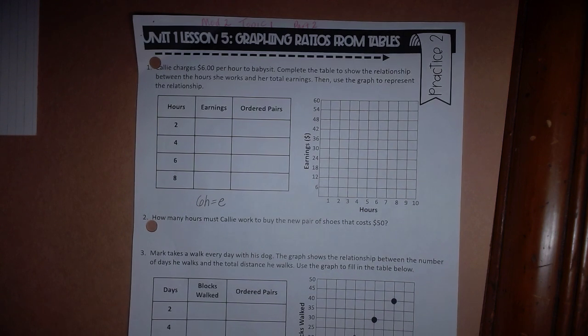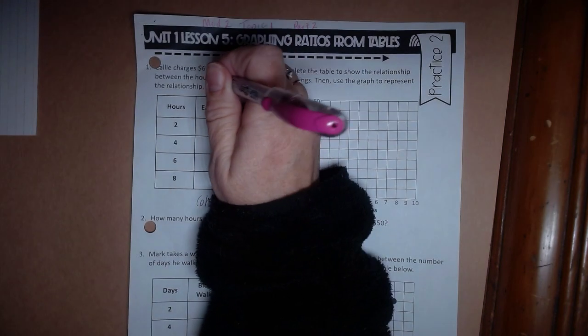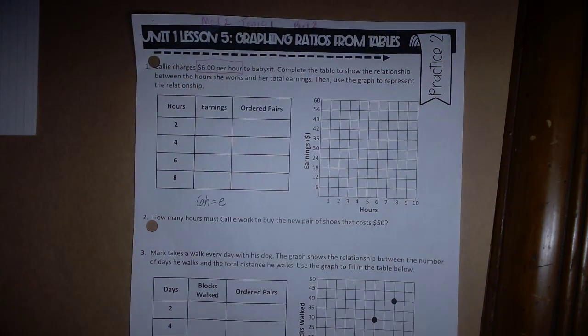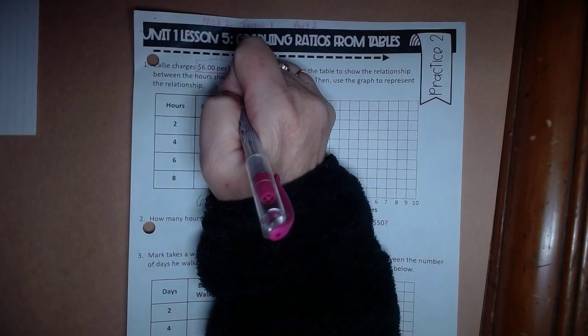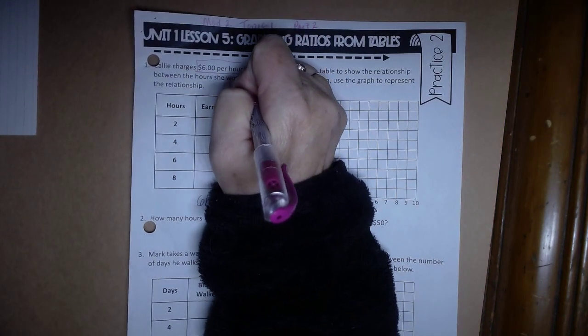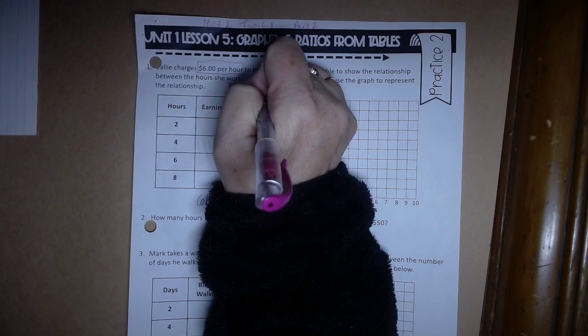So it says Callie charges $6 per hour to babysit. Complete the table to show the relationship between the hours she works and her total earnings. Then use the graph to represent the relationship. So it tells us she earns $6 per hour. So that's one of those unit rates that we are talking about in class. So she earns $6 for every 1 hour for each hour.